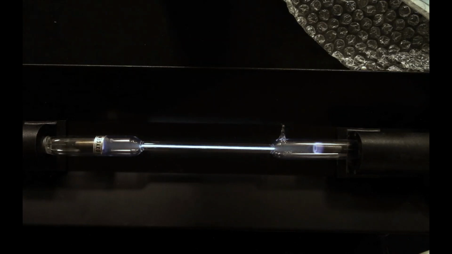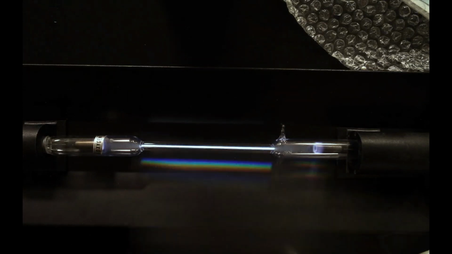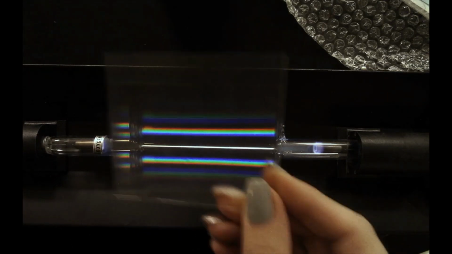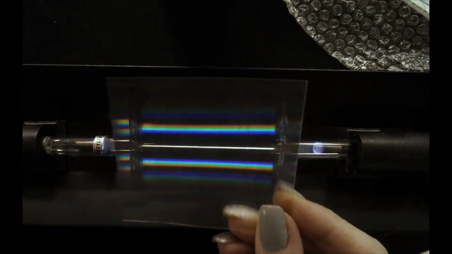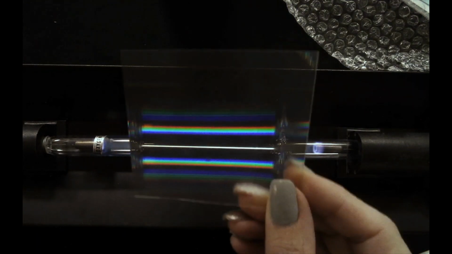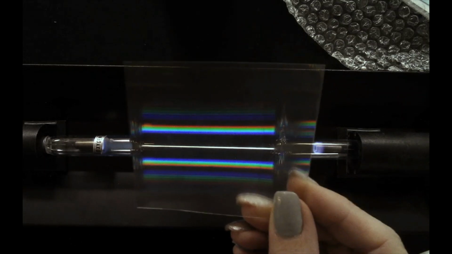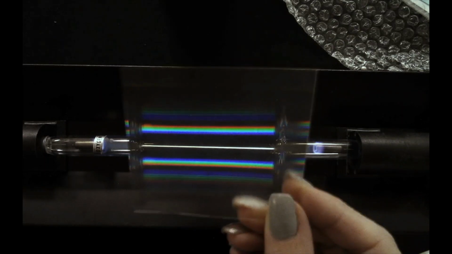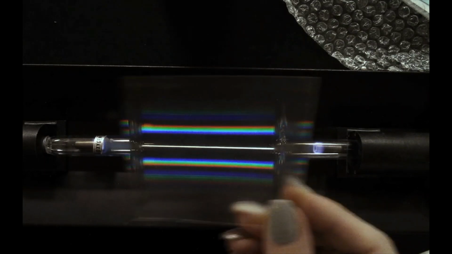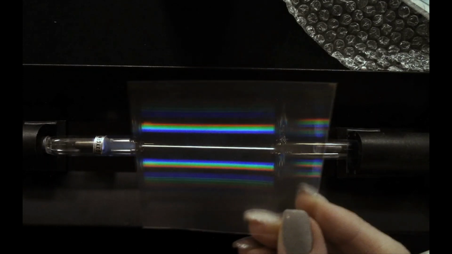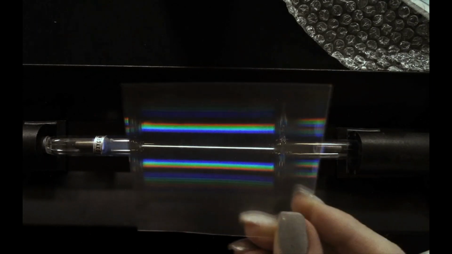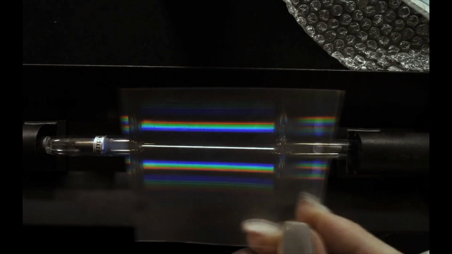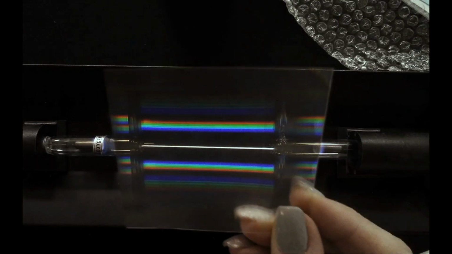This next tube contains oxygen gas, so we're going to do our best again to see if we can get a really good separation of the light. Again, you'll notice a series of colored bars. This one's not quite as bright, but you can get the colored lines near the top or the bottom where you can see really nice separation there. It's kind of faint, but you should still be able to do it. Pause the video here and get this spectra pattern for oxygen.